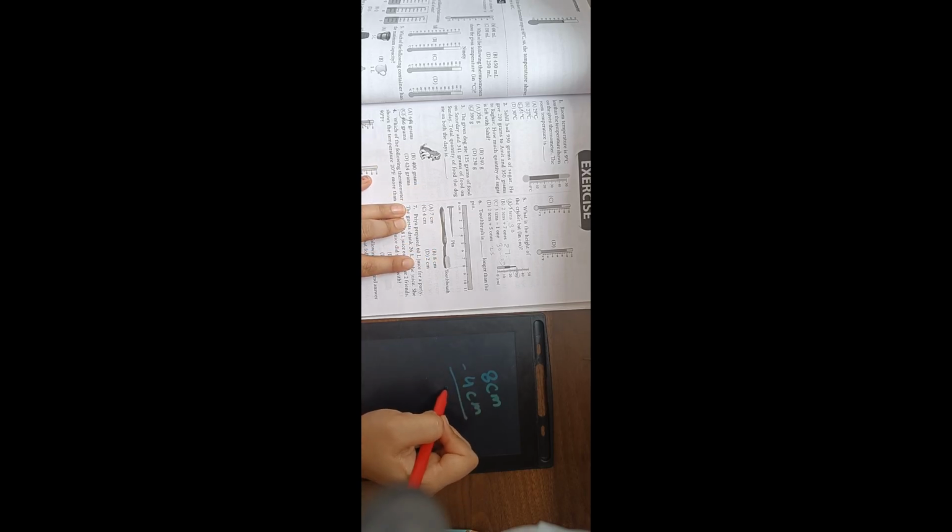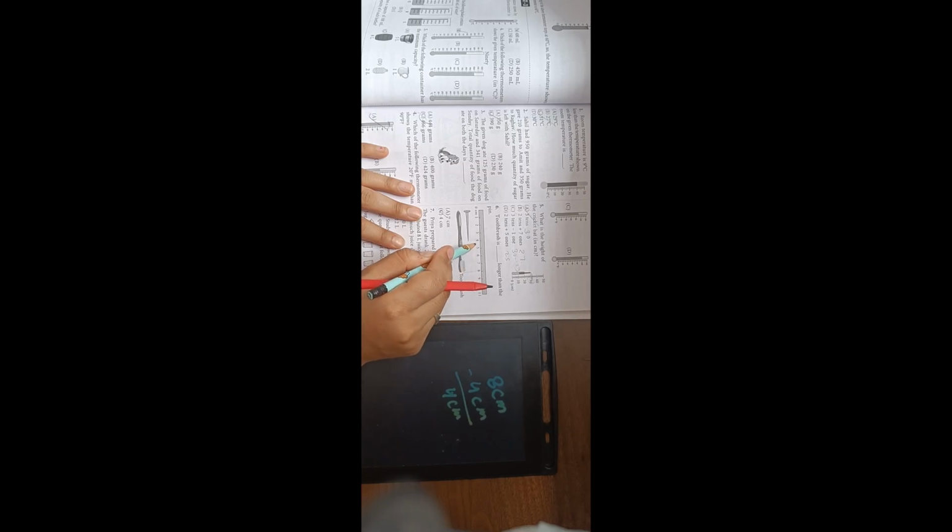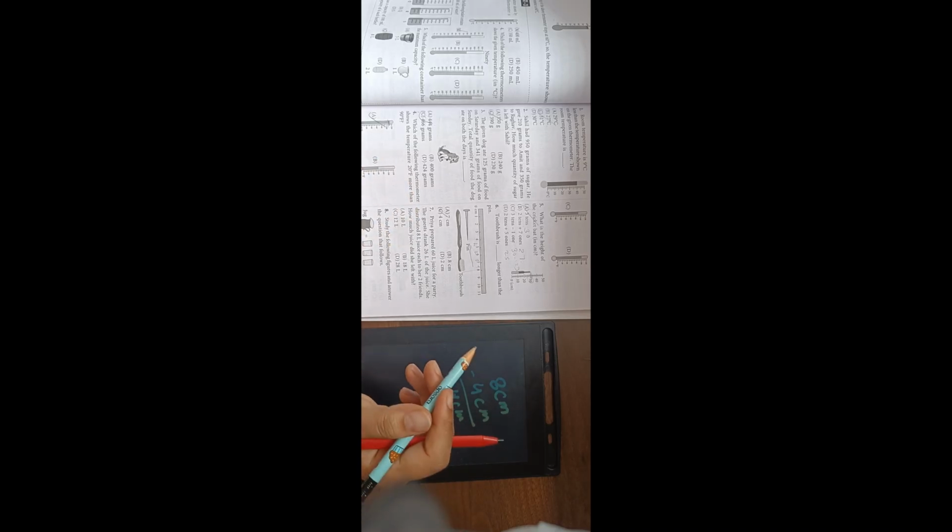Next question is: the toothbrush is longer than the pen. If the word "longer" is coming, then we need to subtract. Find the difference between the two things. The toothbrush length is 8 centimeters and the pen's length is 4 centimeters. So 8 minus 4 is 4 centimeters. So the answer is 4. You can do it another way also. You can count the difference here: 1, 2, 3, 4. So the answer will be a 4 centimeter difference.